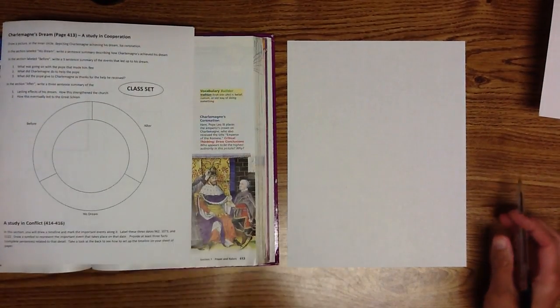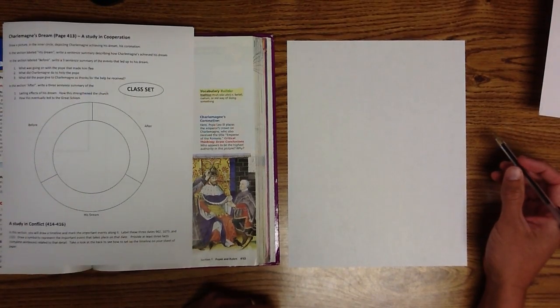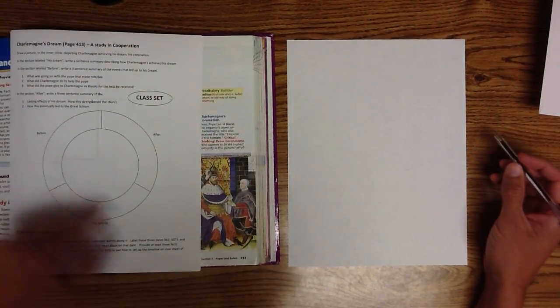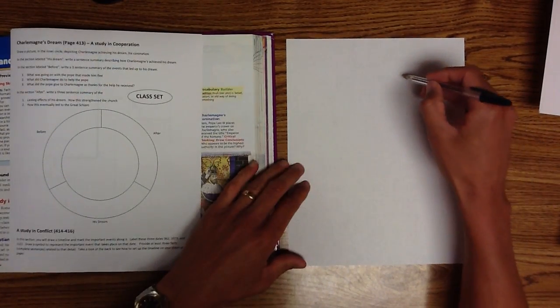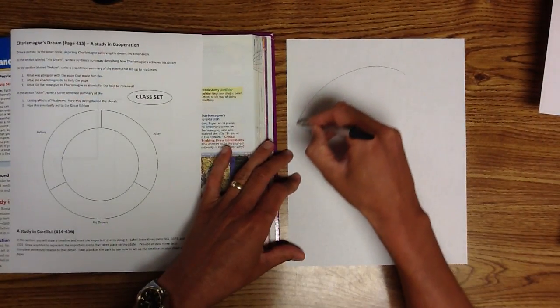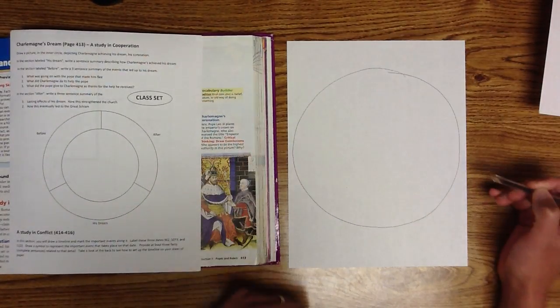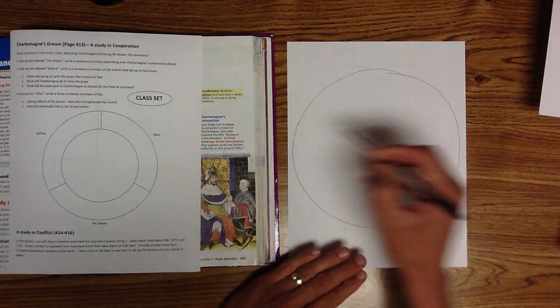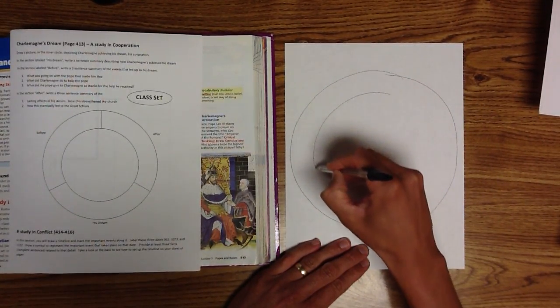So to create the Charlemagne Dream worksheet, first thing I want to do is recreate this circle. On my blank sheet of spiral paper, I'm going to draw a circle as large as I possibly can. That way I've got more room. Okay. And then I'm going to recreate this thing. So I'm going to have this inner circle.